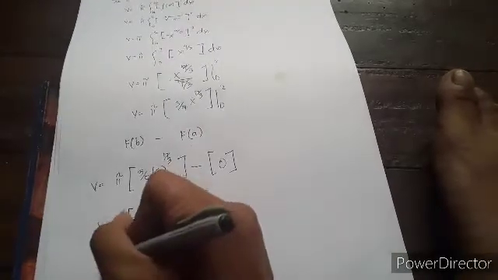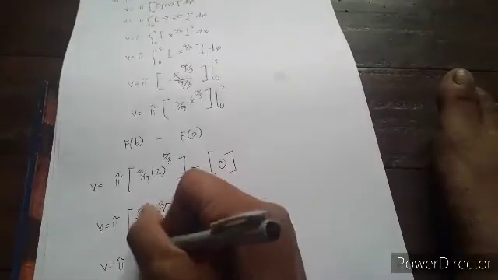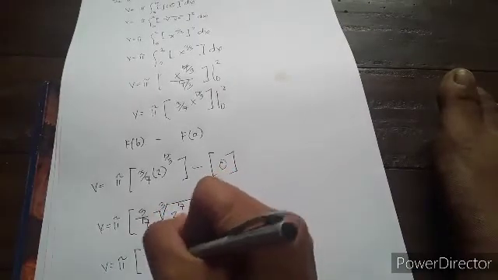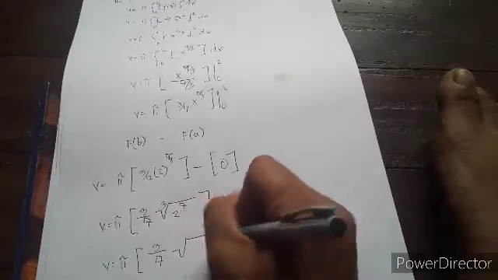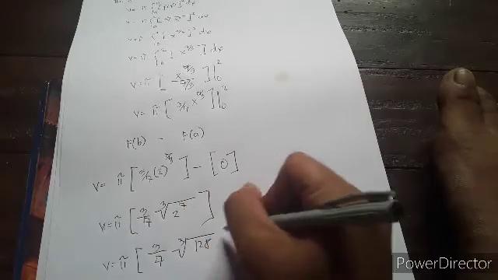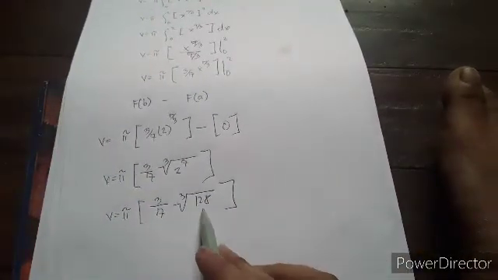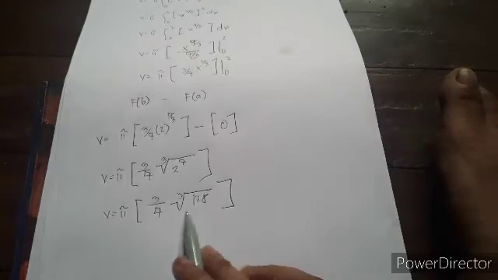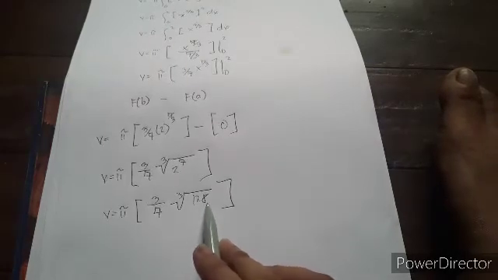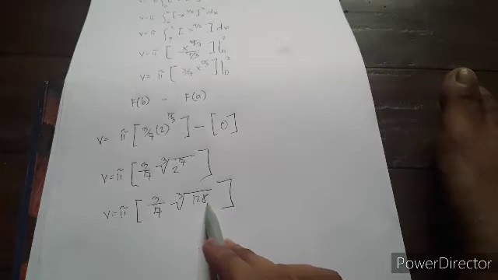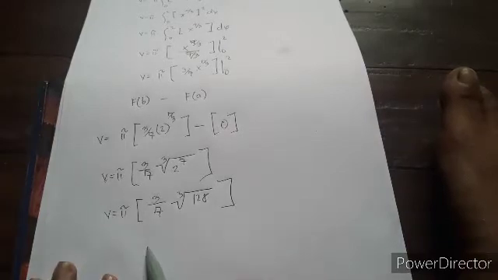So the volume for now is V equals pi, and then 3 over 7, and we have the value of the cube root of 128. At this moment, 128 is not a perfect cube. So let's factor out this one, so that one of the numbers is a perfect cube. So this would be 16 and 8.